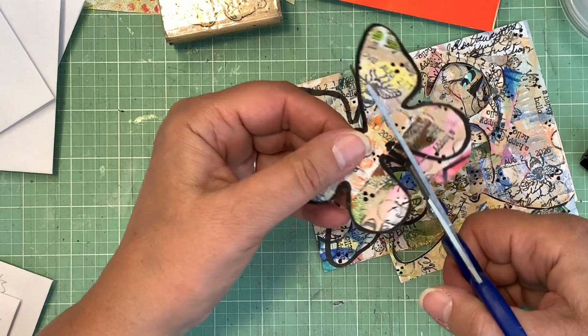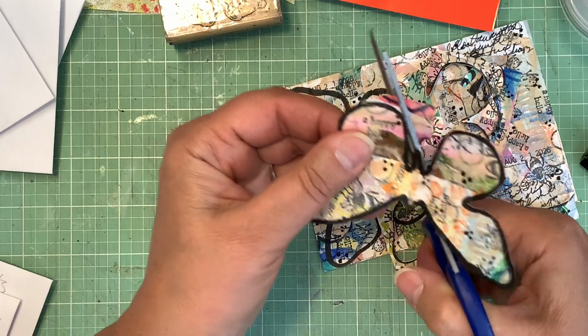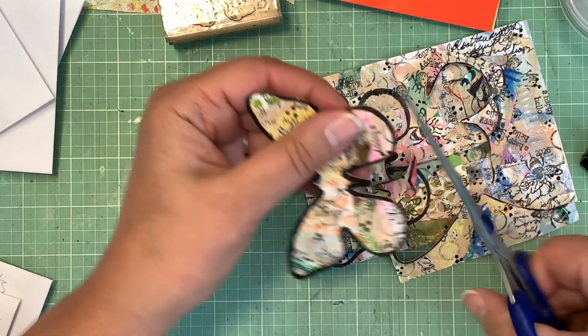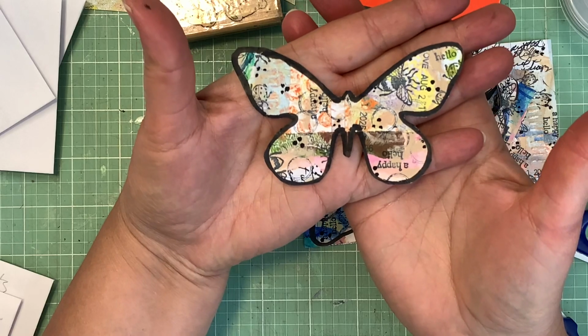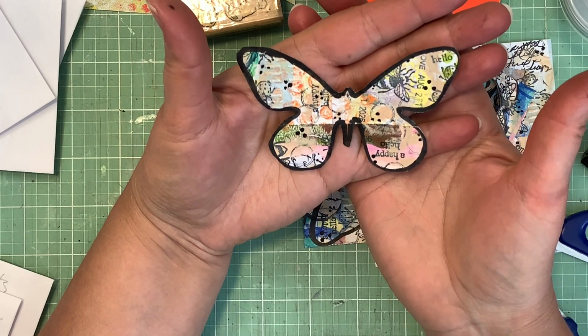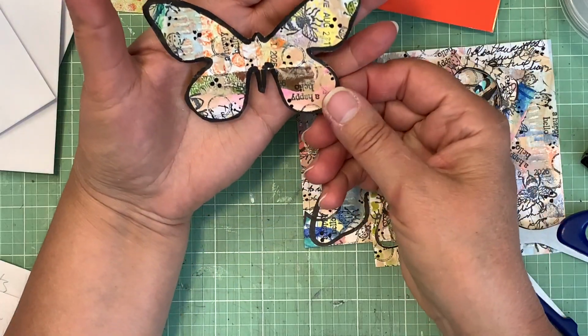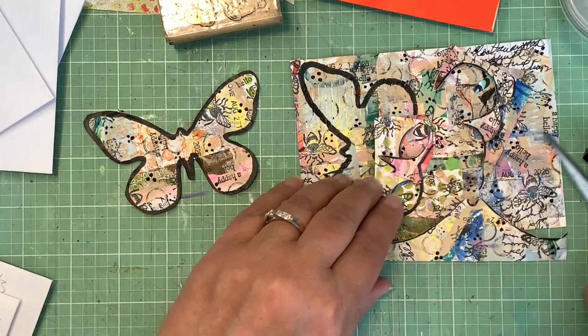Let's see the layers on there. That's pretty. It's for sure unique. We like unique, right?